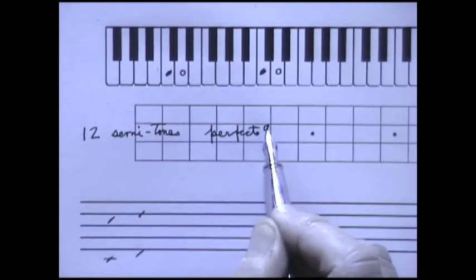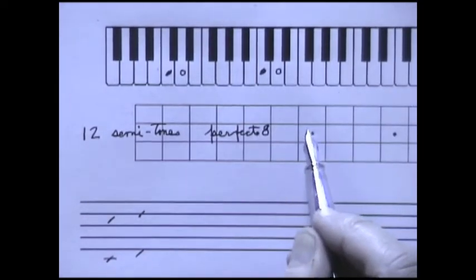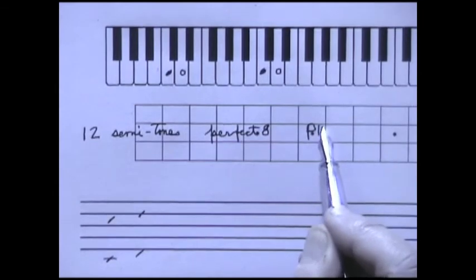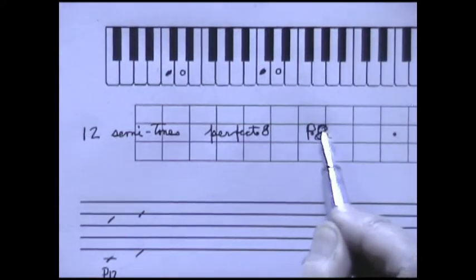I'll write that as perfect 8, and the abbreviation is capital P 8.